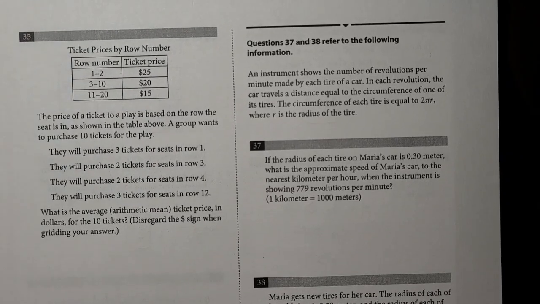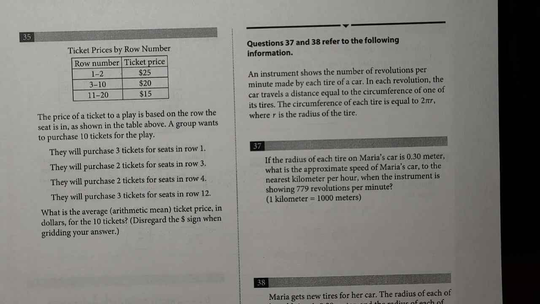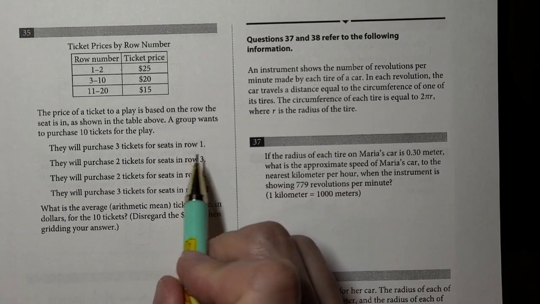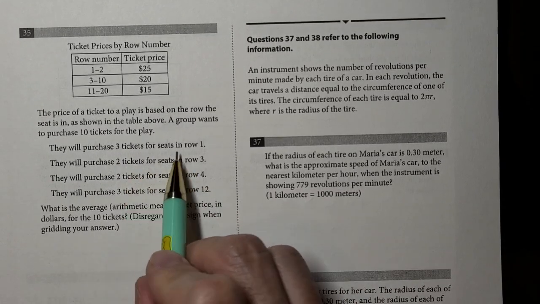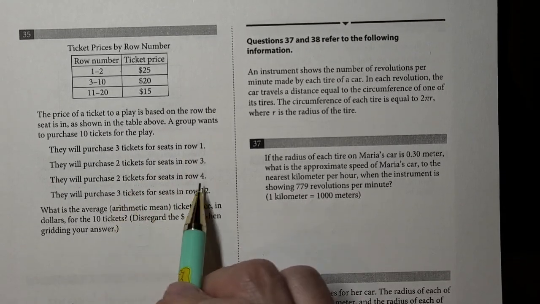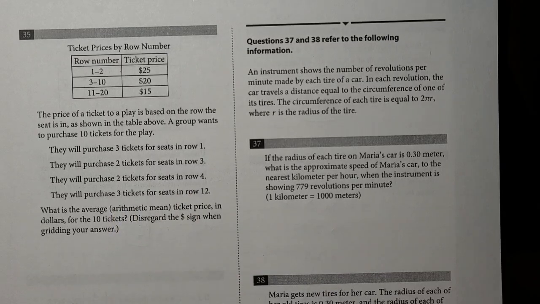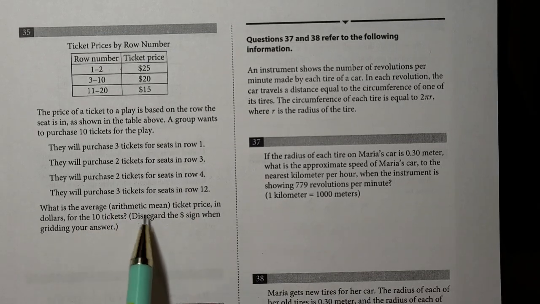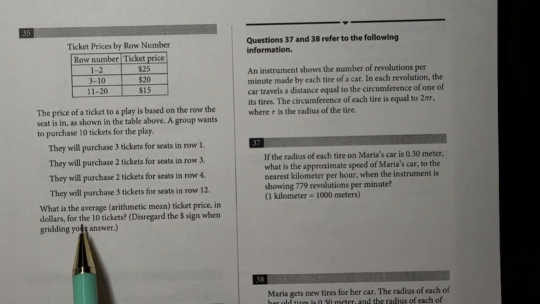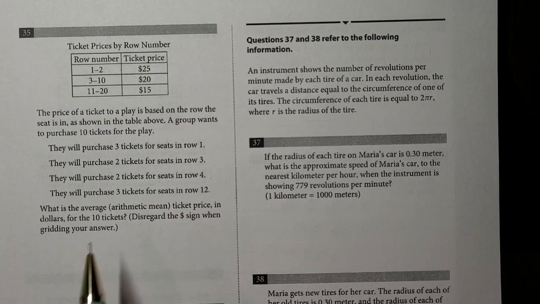The price of a ticket to a play is based on the row the seat is in, as shown in the table above. A group wants to purchase 10 tickets for the play. They will purchase 3 seats in row 1, 2 in row 3, 2 in row 4, 3 in row 12. What is the average ticket price in dollars for the 10 tickets? Omit the dollar sign when giving the answer.